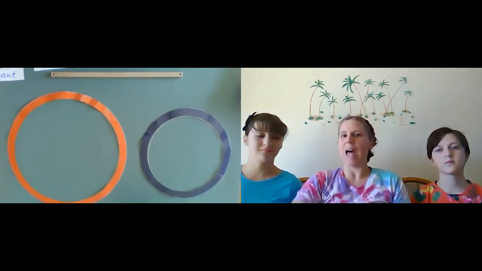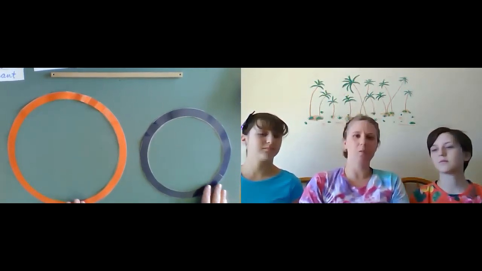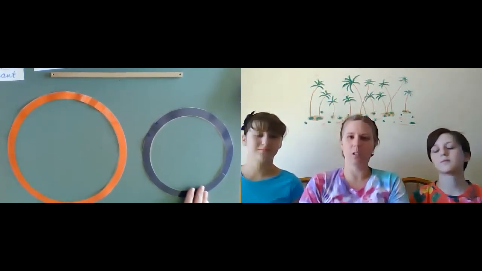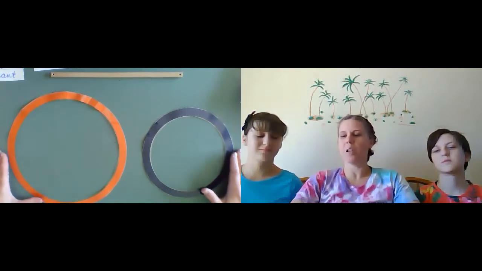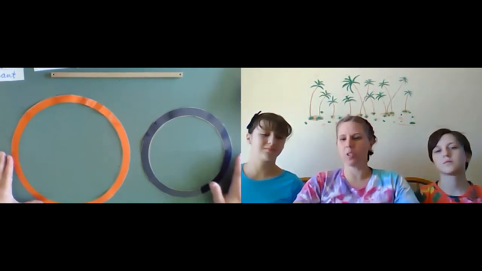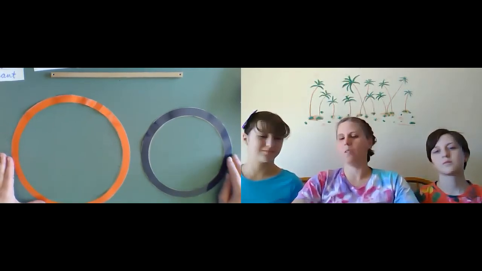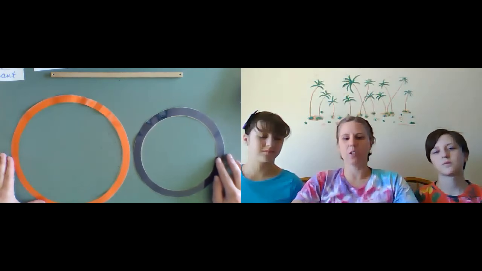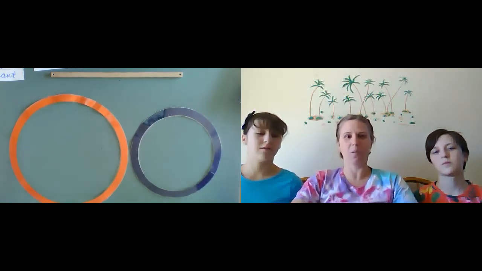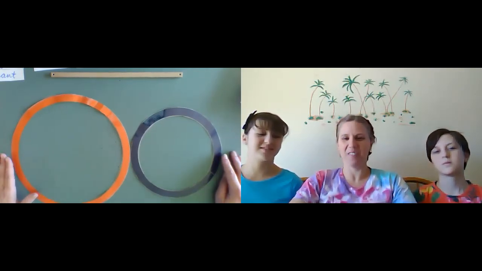So here I have two circles, a blue circle and an orange circle, and they're not touching. So we could say that the blue circle is outside of the orange circle. Abby, do you know what the word is for something that's outside? External. The blue circle is external to the orange circle. Okay, I'm going to slowly move the blue circle closer to the orange circle. Ready? It's still external. Stop!